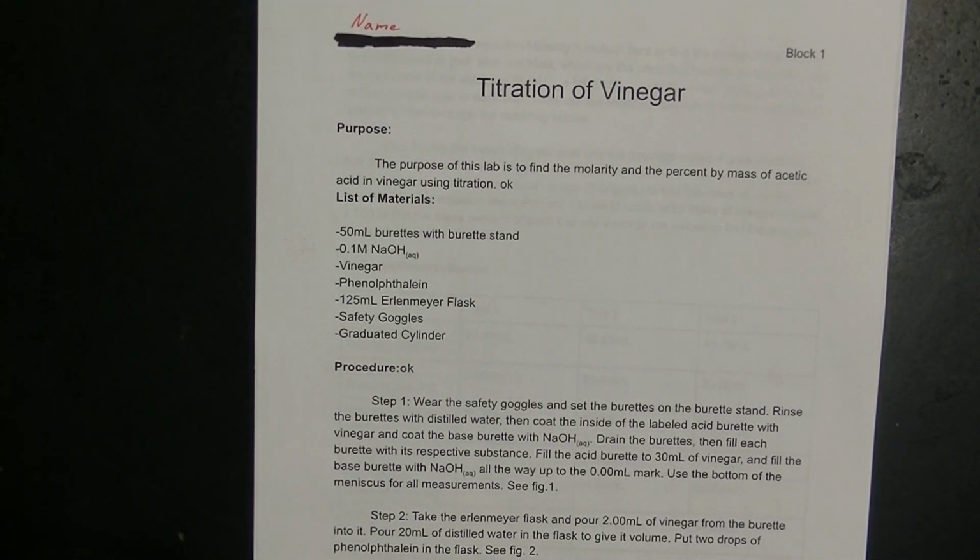Good morning, everybody. What I want to do in this quick lecture is go through how to do a lab write-up. We're in the middle of our first lab, and you're going to have to do an official lab write-up for all of your labs. So I want to show you what I expect and give you an example.